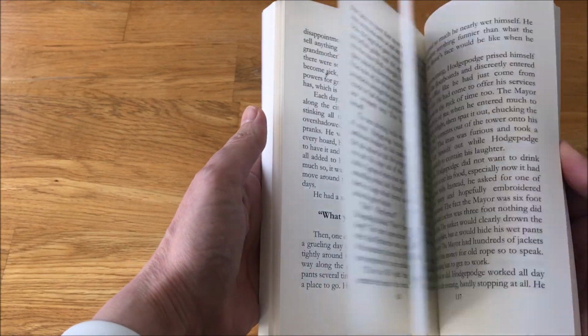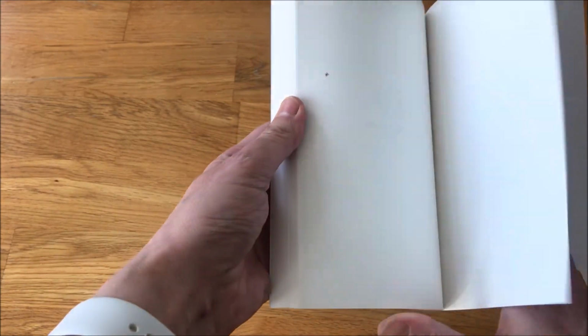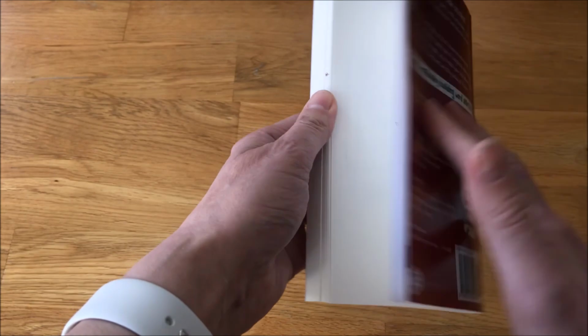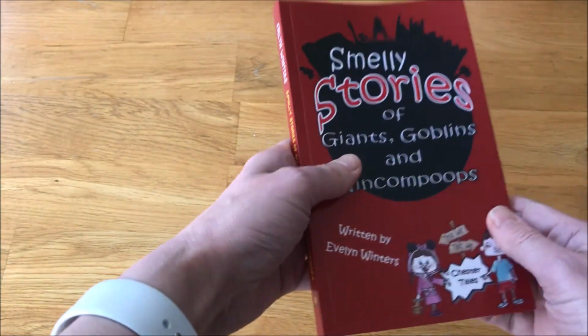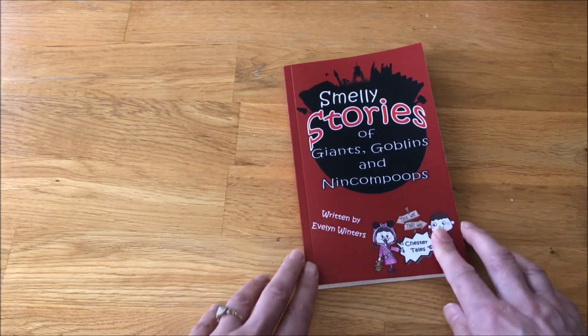If you find anything you want to change, just amend your manuscript and upload again to KDP. Publish and the new changes will be available in 72 hours.